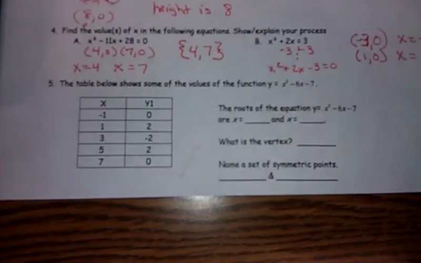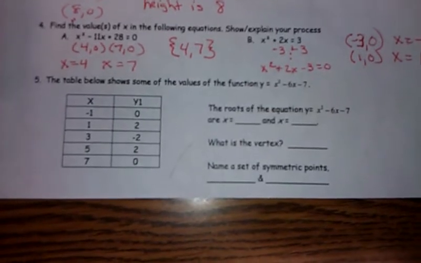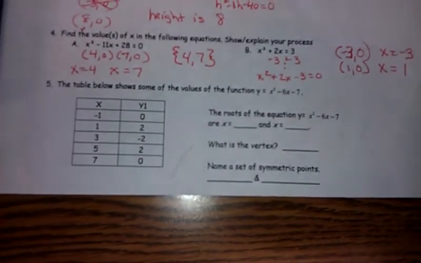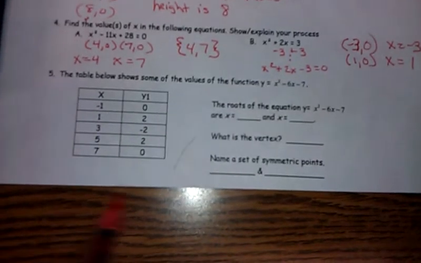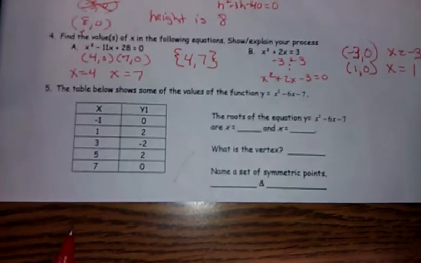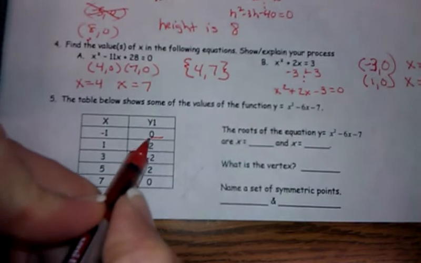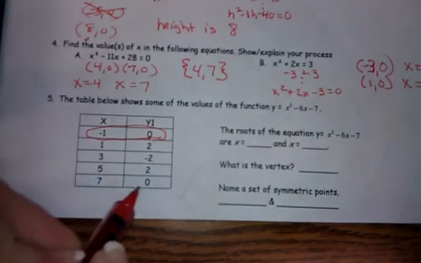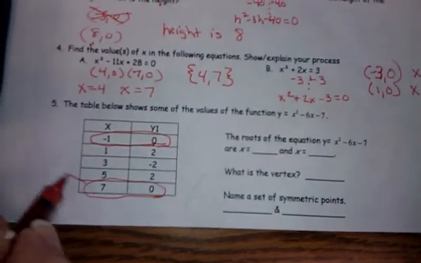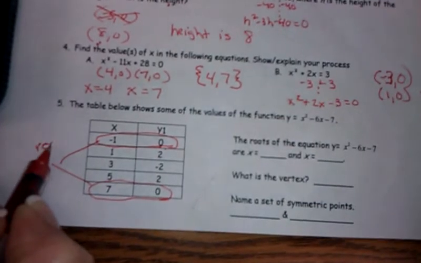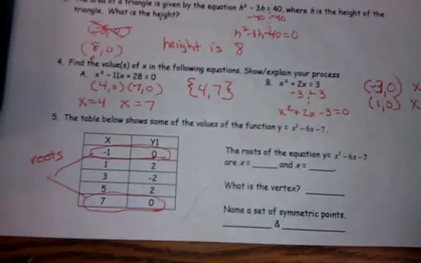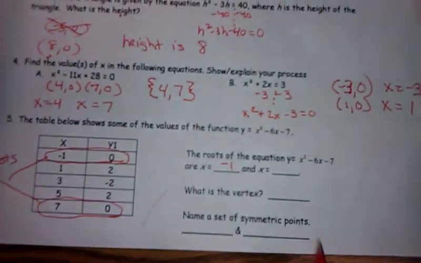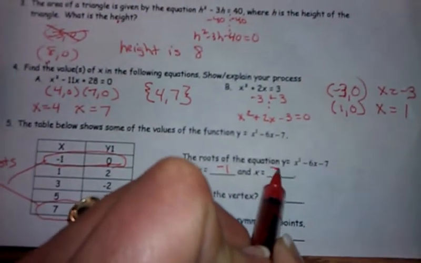Okay, here's the last problem on this page. What are the roots? And it gives us this table. So when we look in this table to find our roots, we need to know that we are looking to see where y is 0. And I'm going to circle them. These right here, these are my roots, where y is 0. So x is negative 1 and x is 7.